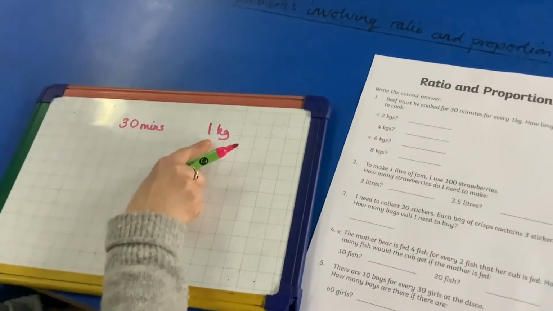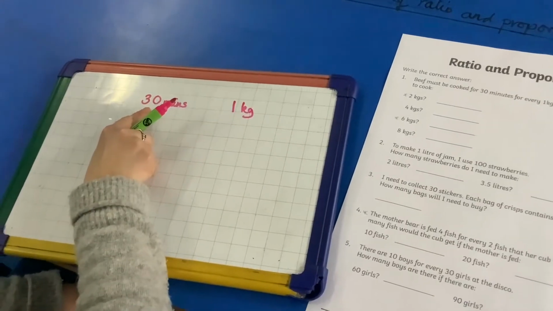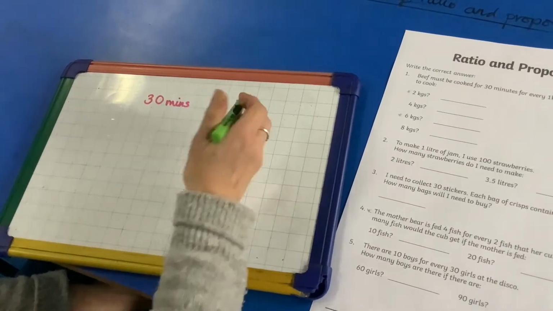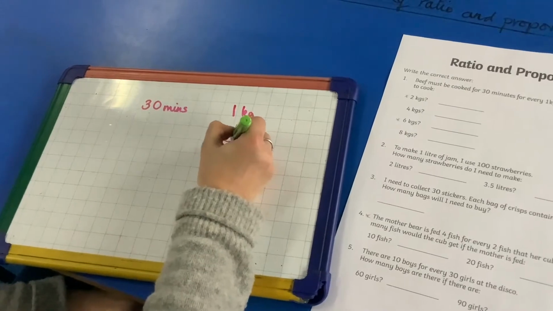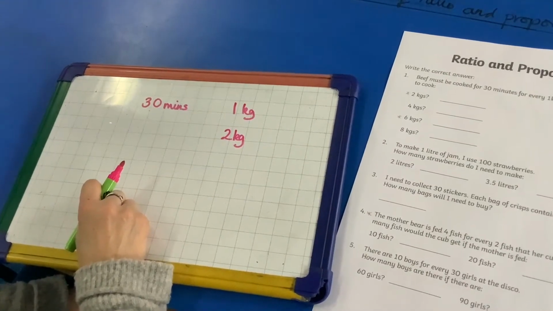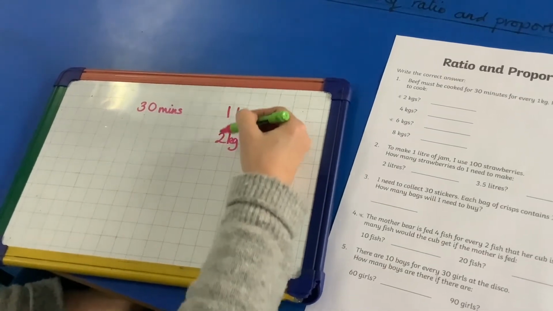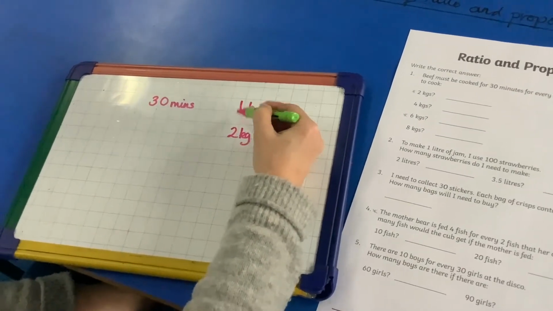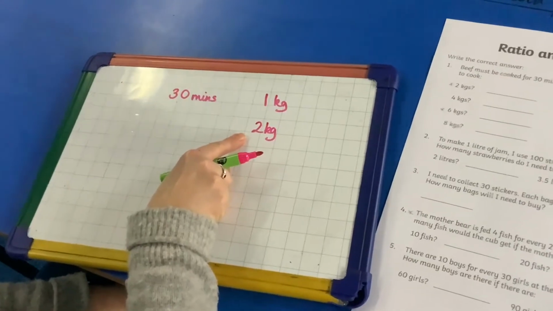Now I know that 1 kilogram is 30 minutes, so if my piece of meat is 2 kilograms, let's have a look. What's happened here? It's been doubled, hasn't it? It's been times by 2.